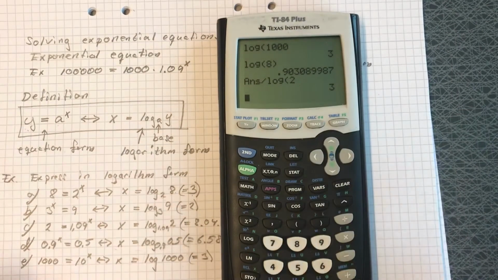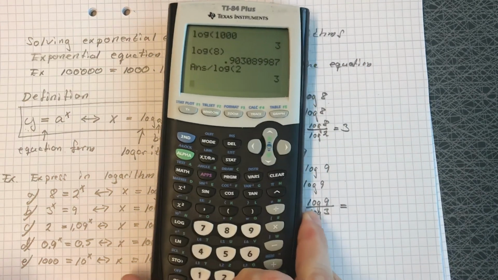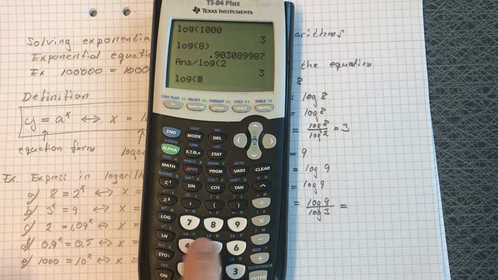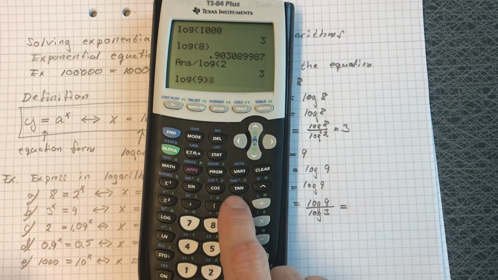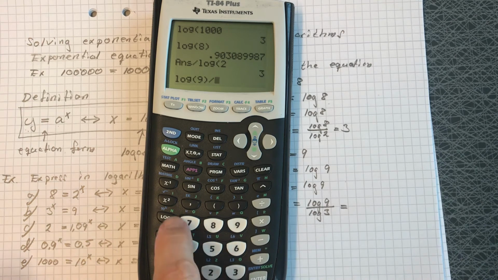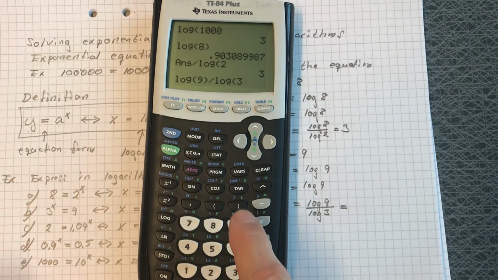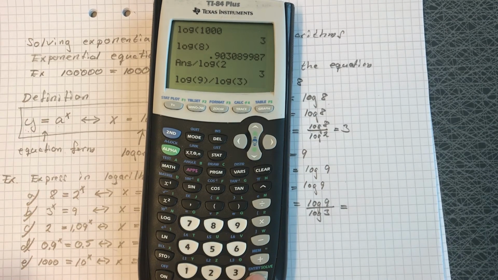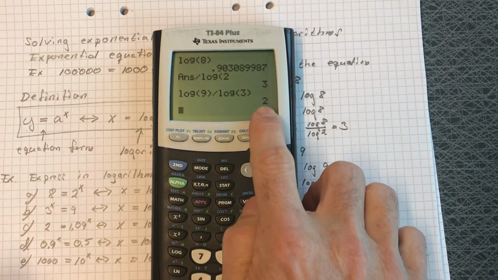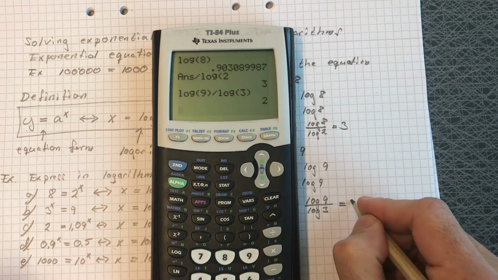Let's see if that is true. Log 9, end of brackets, divided by log 3, end of brackets, and enter. And the answer is 2.